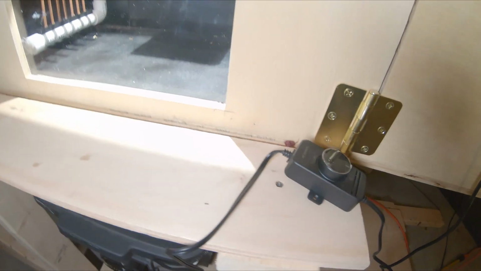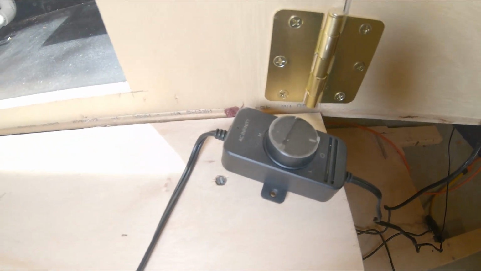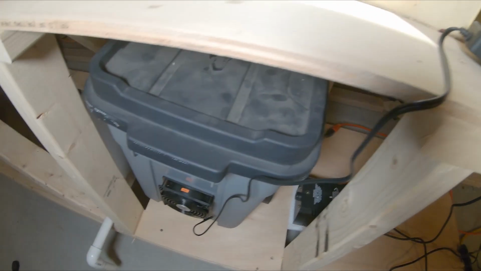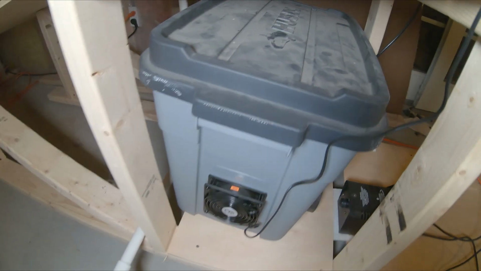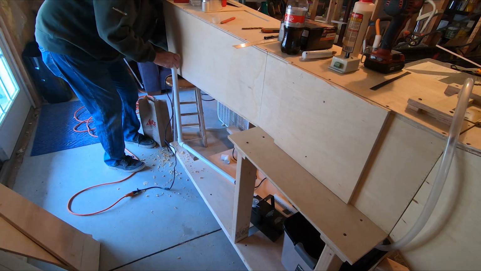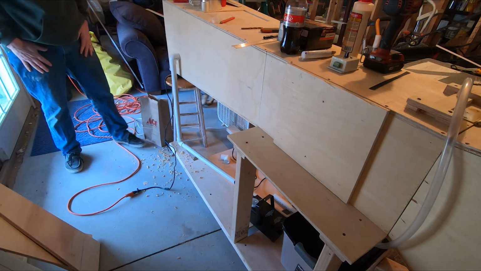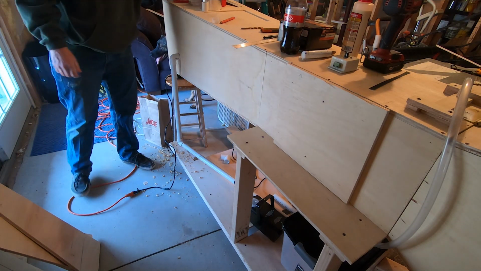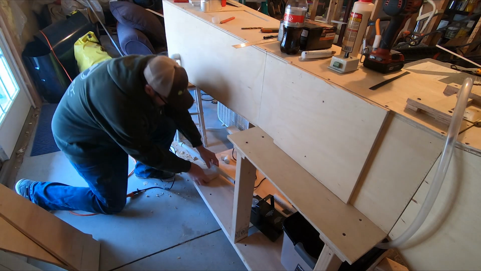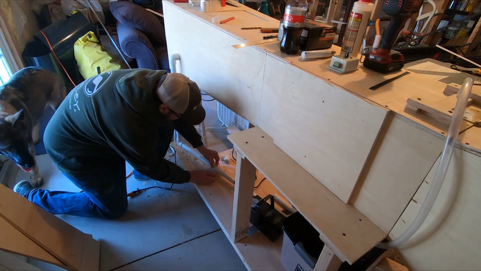I went through a few different reservoirs and eventually settled on an 18-gallon tub that I sealed with some weather stripping and duct tape. Real high tech. I wanted to add a pressure tap and pressurize a reservoir from the tunnel itself. Spoiler, this was a complete failure.